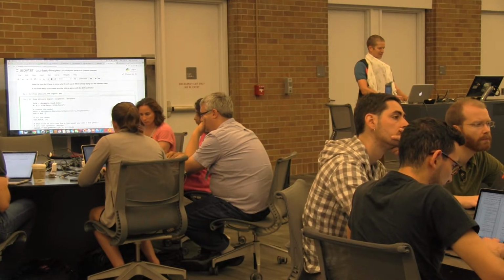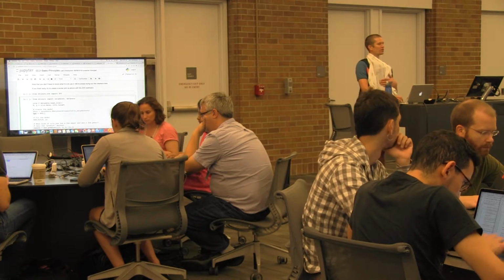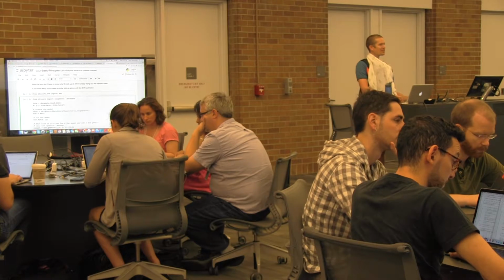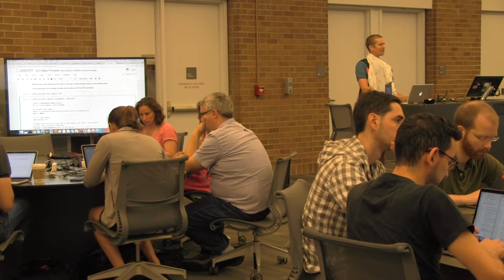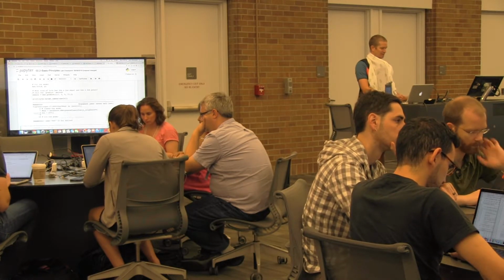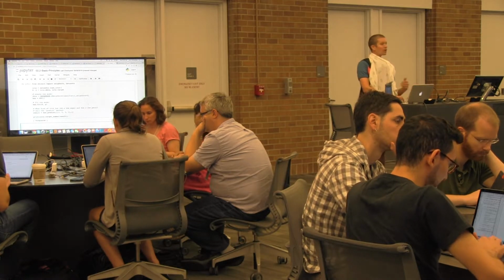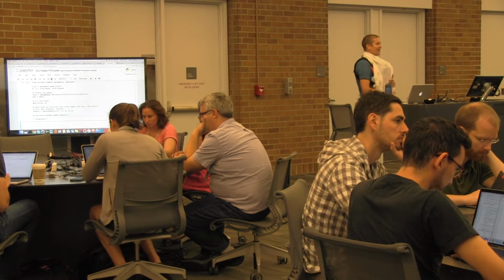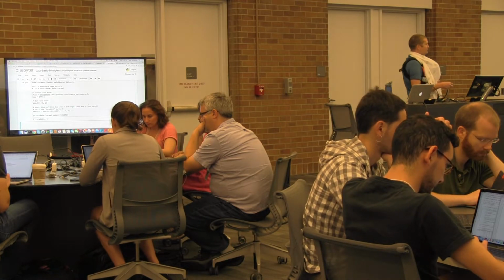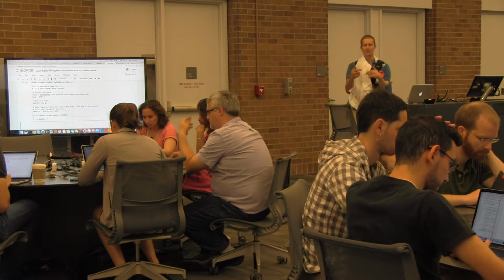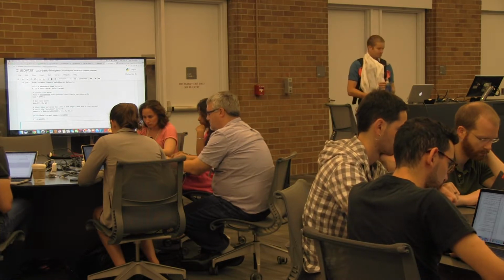So all I've done is change this line so it's SVC rather than KNeighborsClassifier. It's kind of weird to call it KNN now, but we'll do it for now. Oh, I forgot to import it here. And everything works, right? The API is regular enough that you can do this often. You can take any classifier and use it as a replacement for another one.